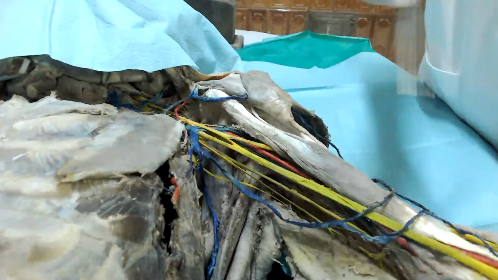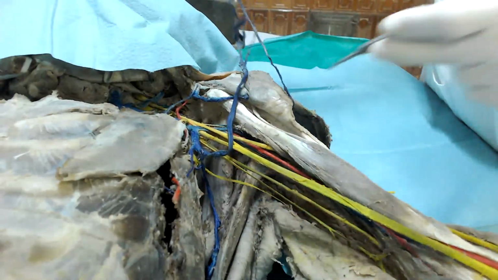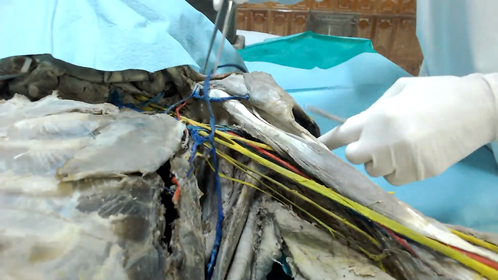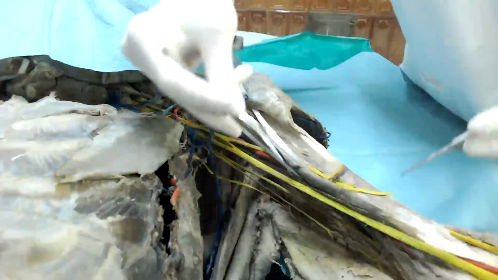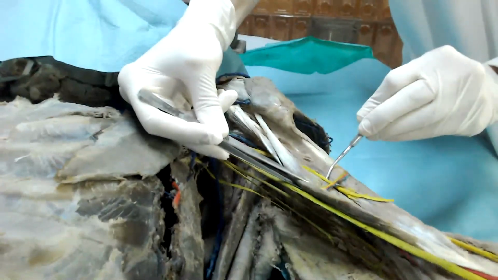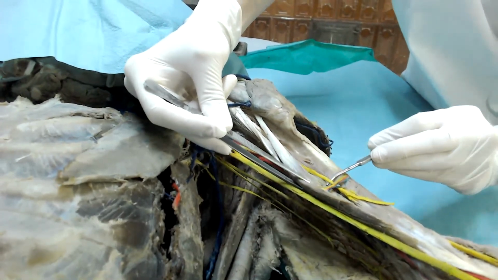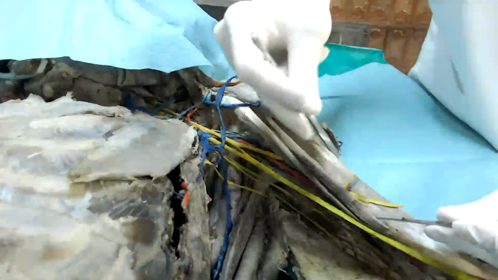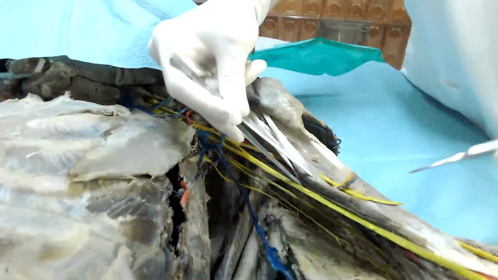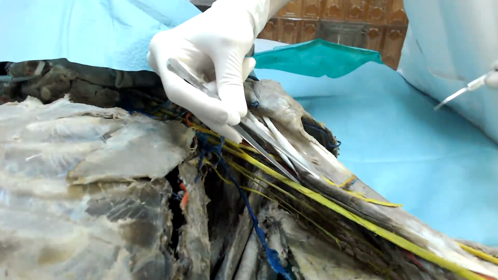Just a second to tip away our superficial vessels, so we can re-spot it here. This one is located in between our biceps and our brachialis muscle.